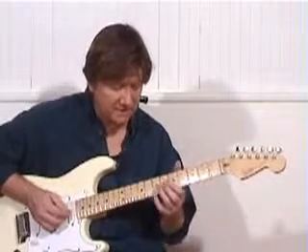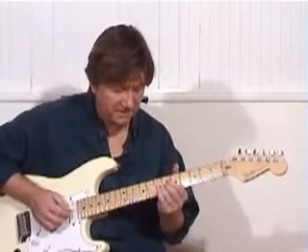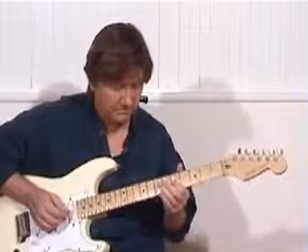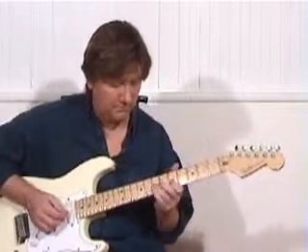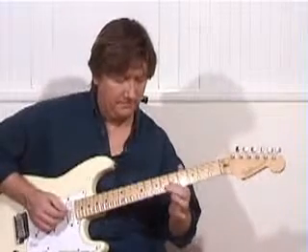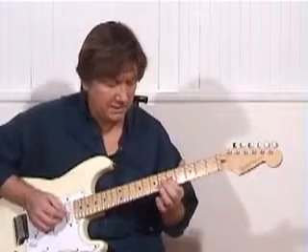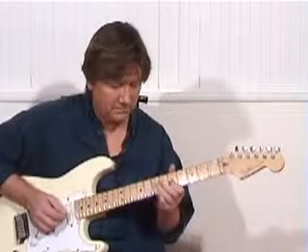And it's the same thing on the 3rd string. Here we go, I'll start with a bend. Notice how I rounded it off to the nearest chord note.